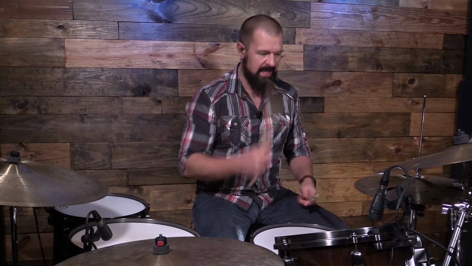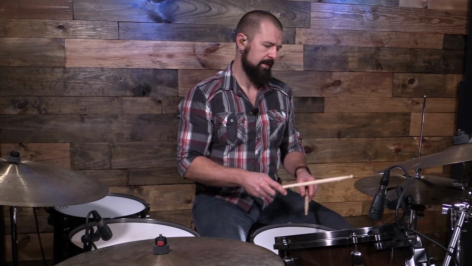We want to add a backbeat on 2 and a backbeat on 4. To do that, we're going to have to do a double on beat 2 and beat 4 with the left hand. So the sticking goes right, left, right, and then a right and a left together, and then back into the sticking. So it'll be unison, left, right, left, right, right, left, right, unison, right. I'm going to play that for you real quick.